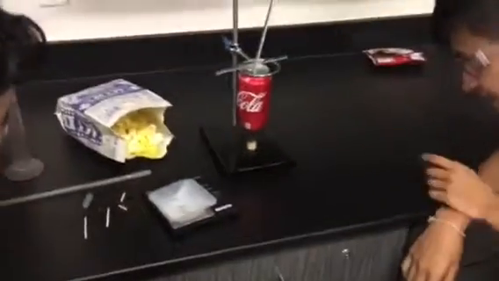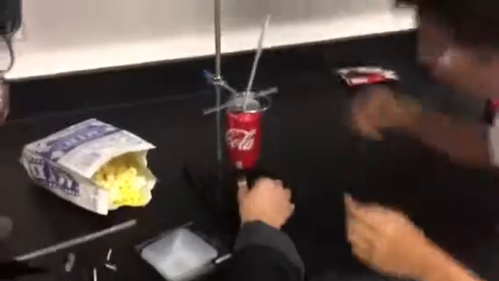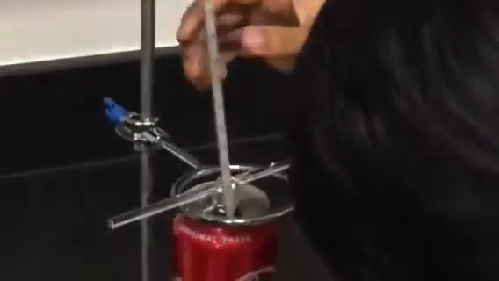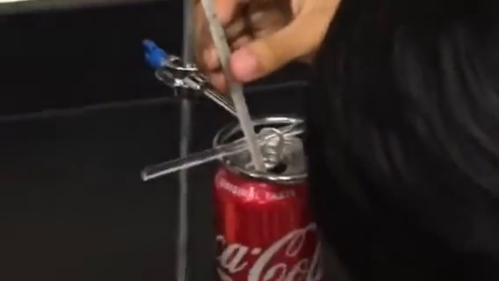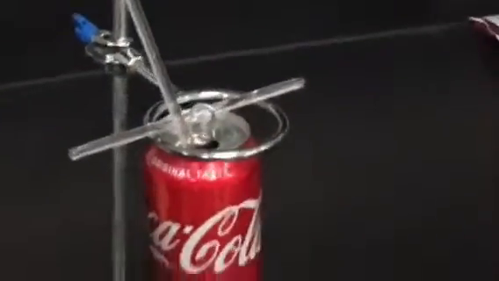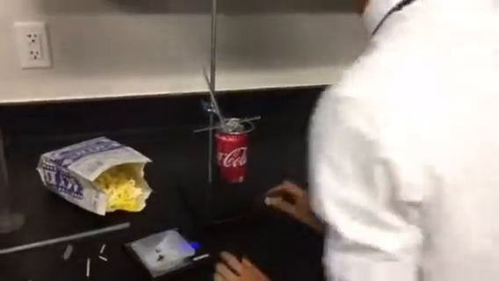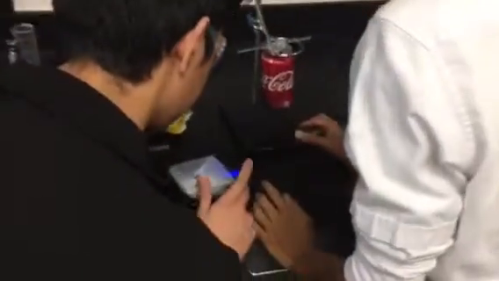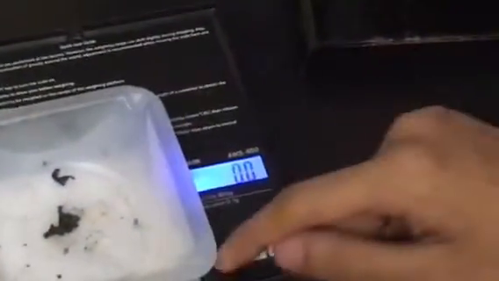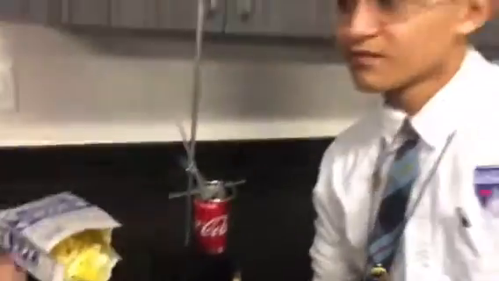Okay. Measure the temperature of the water. Temperature of the water. Holy crap. 36. 36 degrees Celsius. Okay, what's the mass of the popcorn? Load. Tap. Wait, left it over here. Ta-da! 0. No different results.